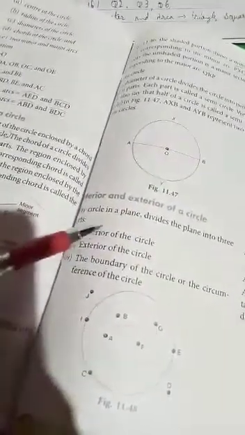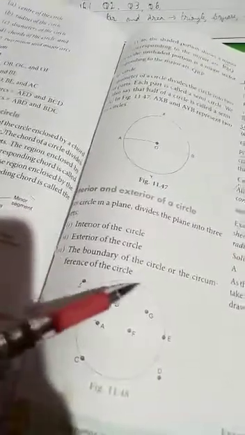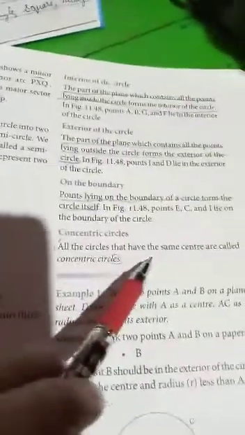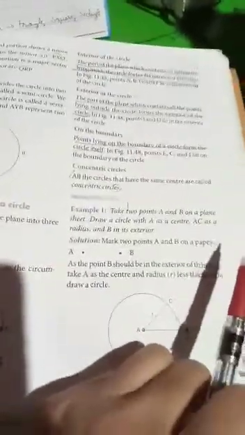Okay. Then if we cut the circle into two halves, we call it a semicircle. Inside part we call interior. Outside part we call exterior. Then if it is on the boundary, we call it the boundary. Okay. So those. Then see here, if many circles are drawn from the same center but different radii, that is what we call concentric circles.